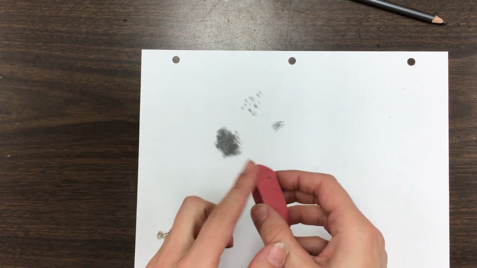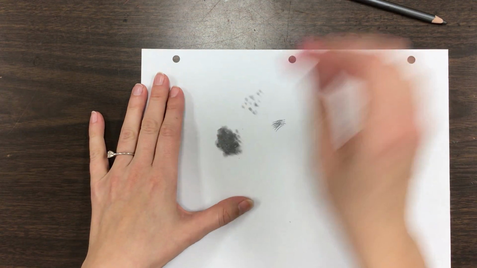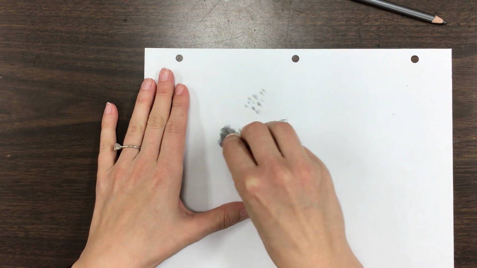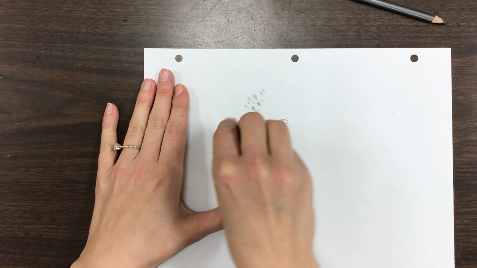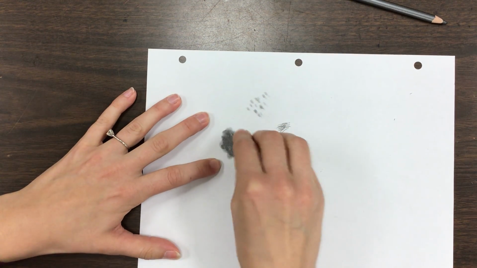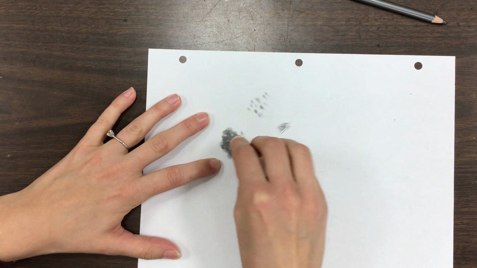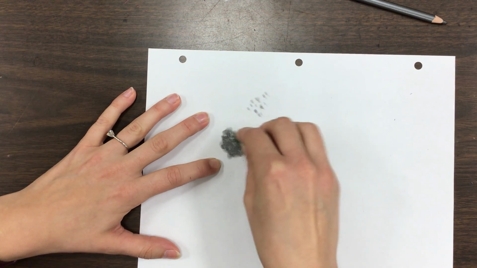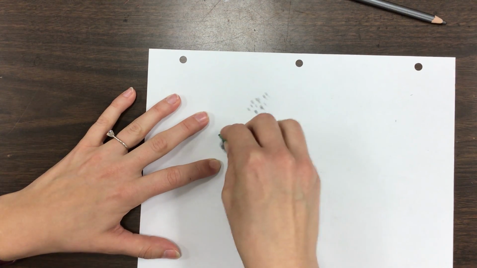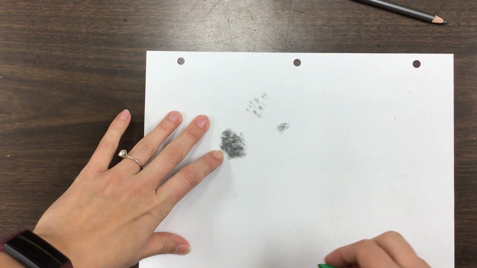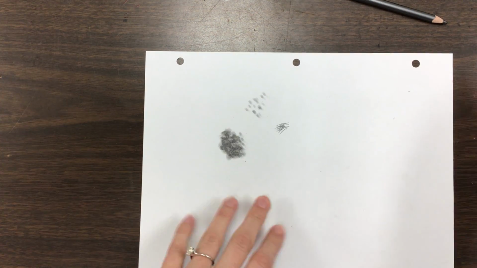Then I can take the point of an eraser. Here, I'm still gonna use my smaller eraser because I think it'll work better in this spot. And just erase these random spots. I have to apply a little bit of pressure to really remove a thicker layer of ebony pencil. I start to rotate my eraser, and I can get different highlights in that space.